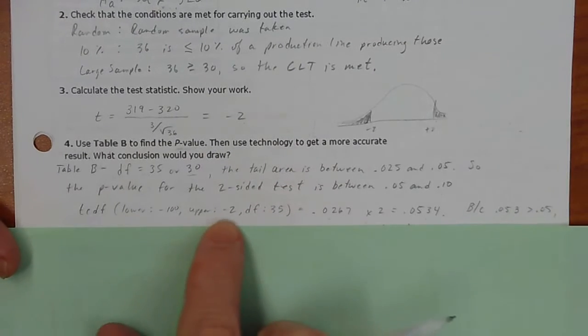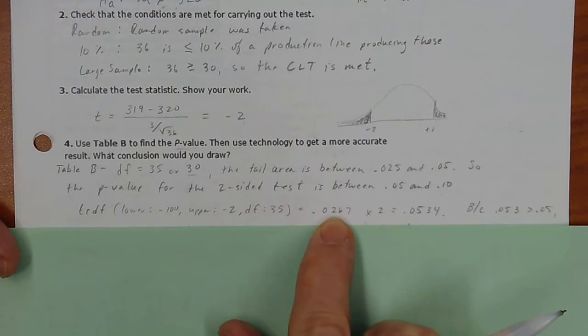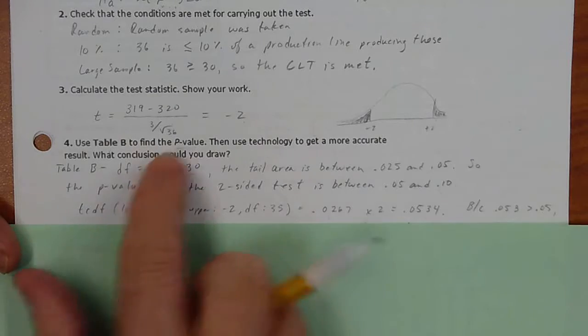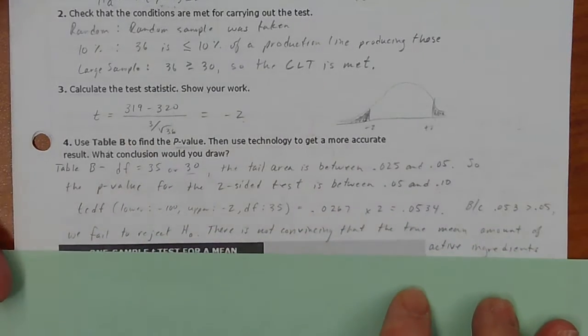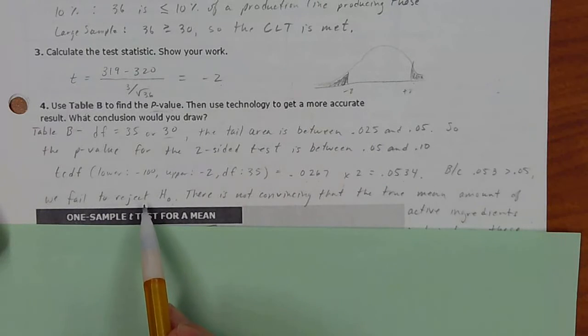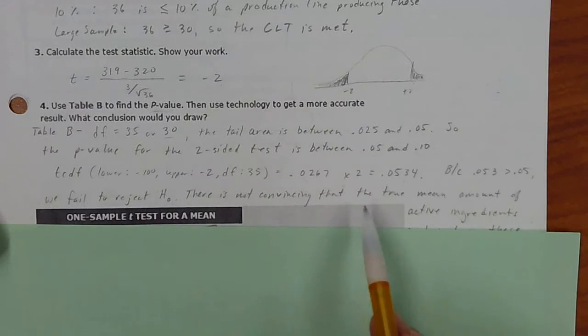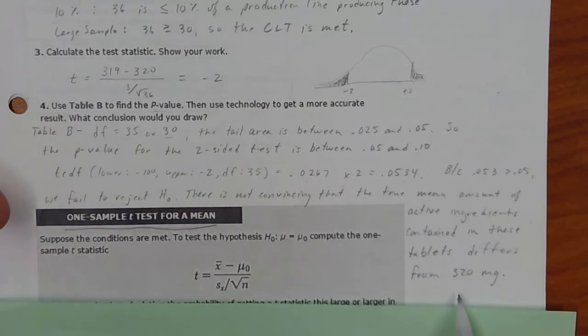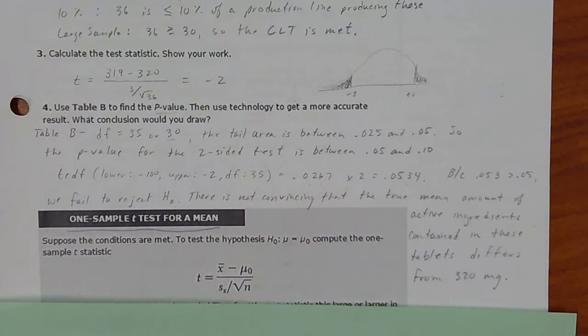All right, and then here's the technology. Get this value, then times 2, it's 0.0534. Okay, and then they said the conclusion. So I tried squeezing it in here, but it's greater than 0.05, so we fail to reject H0. There is not convincing evidence that the true mean amount of active ingredient contained in these tablets differs from 320. Okay, that's it for today.